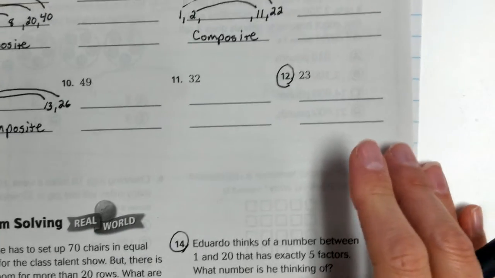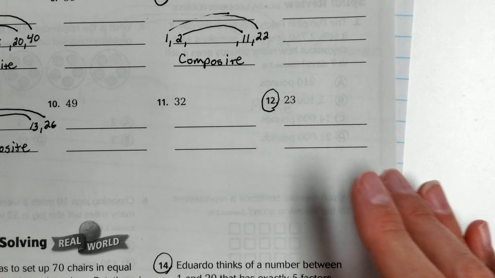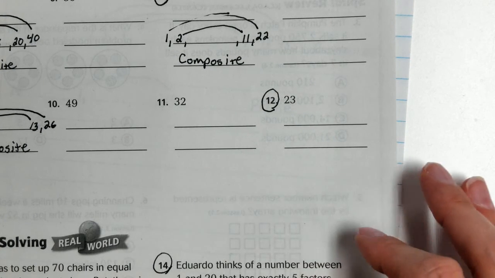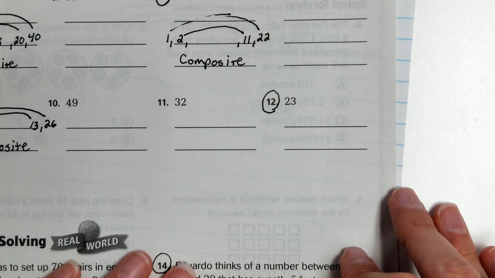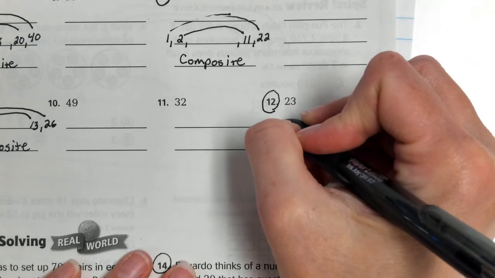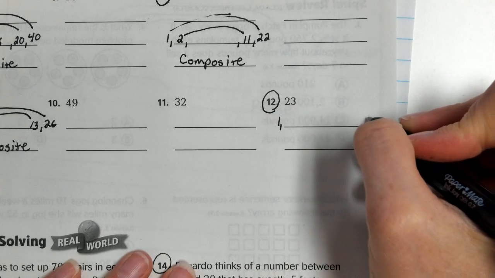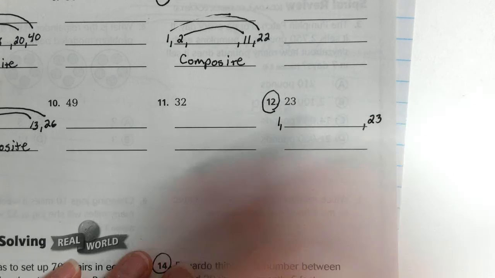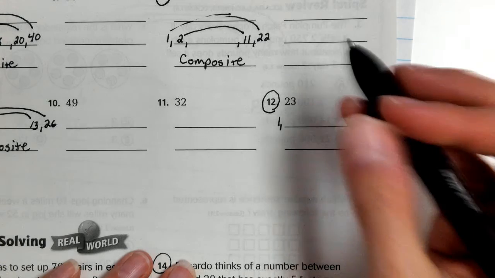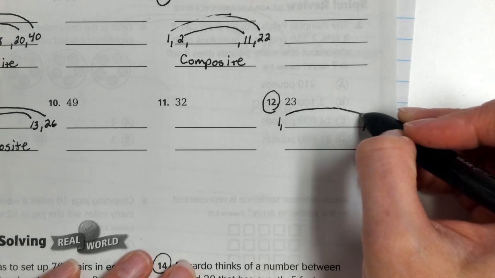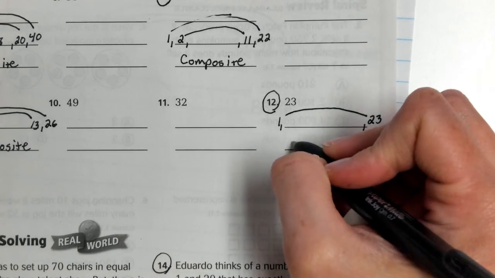All right. Look at number 12. All right, what do I always start with? 1 times 23. Okay, I always start with 1 times 23. All right, 2, 3, 4, 5. Are there any other factors? There are not. So how many factors does it have? 2, so it is prime.